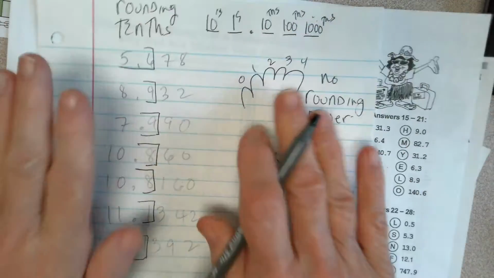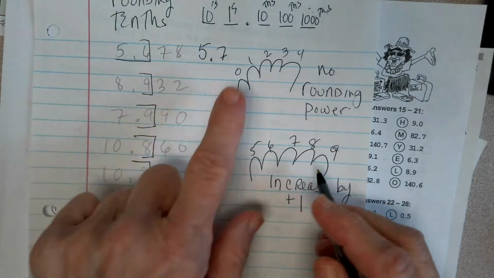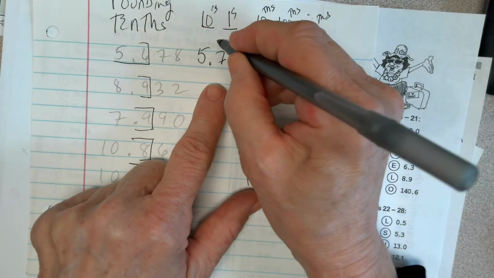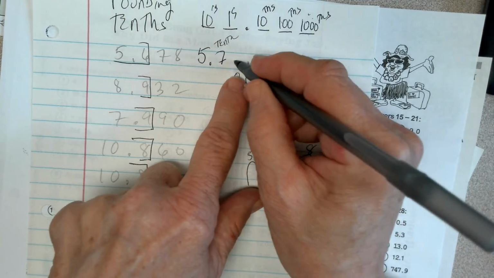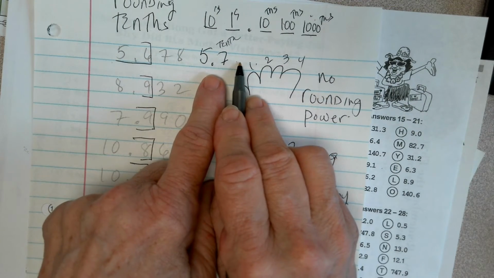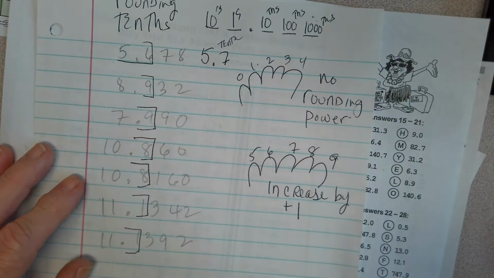And again, I'm going to put this back up so you can look in a little bit. 5.7. I don't want to put anything else because it says it's rounded to the tenths. If I put another zero, that would be 70 hundredths. I want it to stop at the tenth. There you go, that's it.